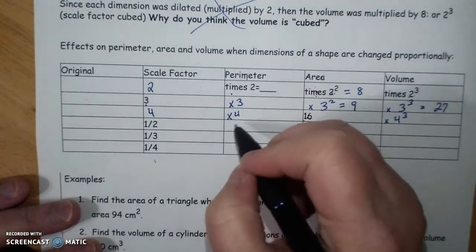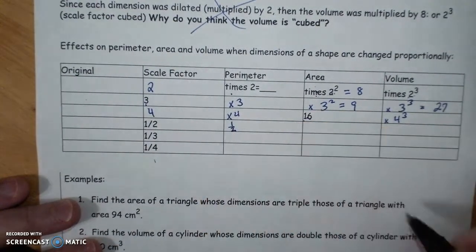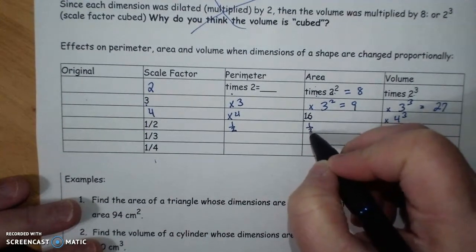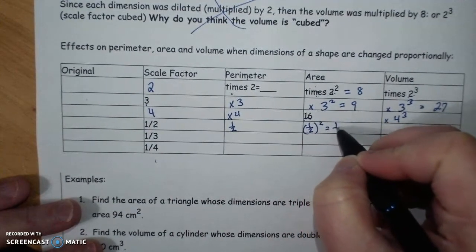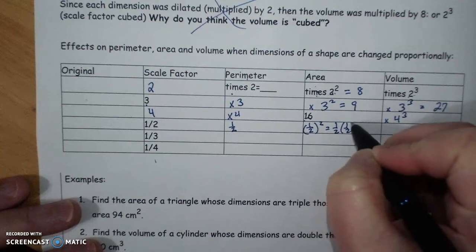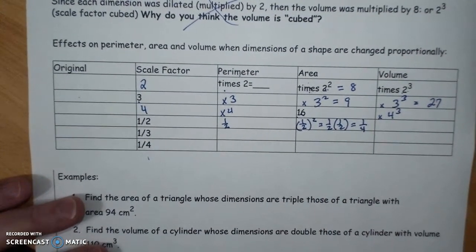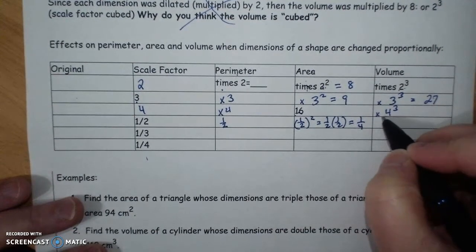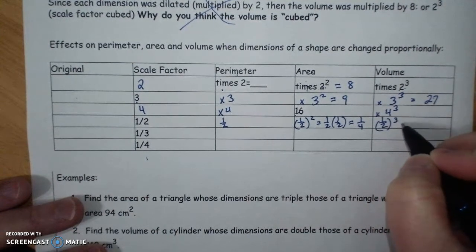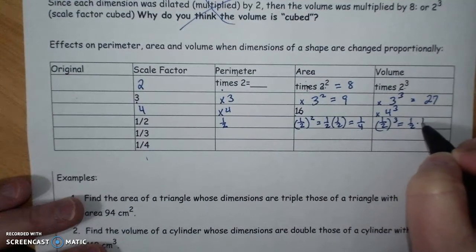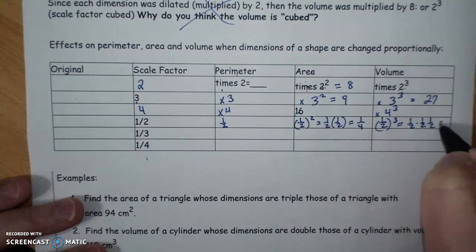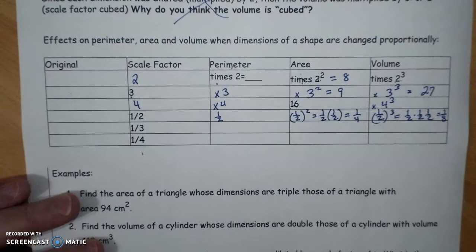If I multiply it by the perimeter scale factor of 1/2, 1/2 squared equals 1/2 times 1/2 equals 1/4. And if I cubed it, it would be 1/2 cubed, or 1/2 times 1/2 times 1/2, which is 1/8.